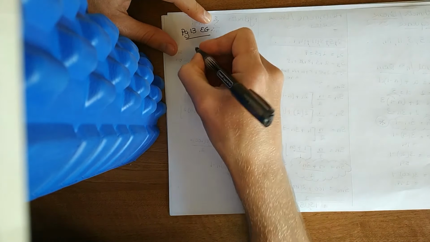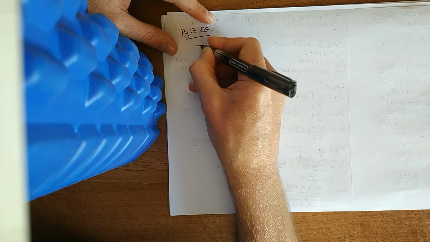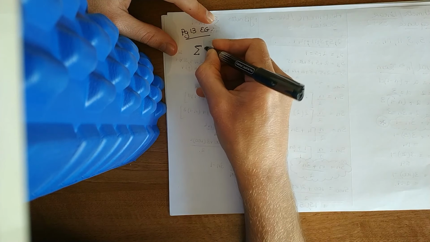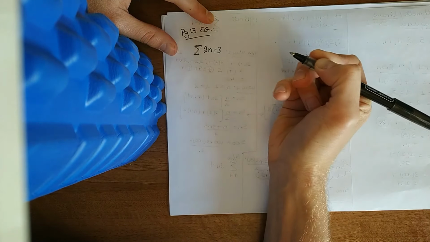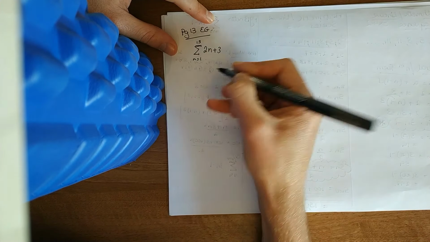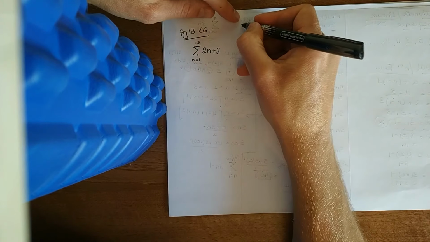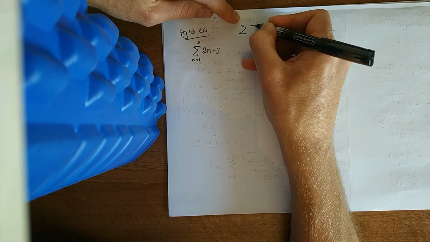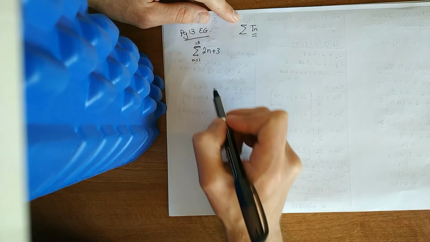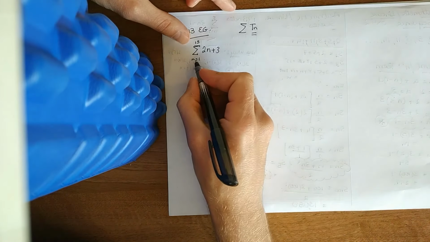Example. So this here has a sigma. Automatically that means sum of 2n plus 3, and it's from 1 to 15. Now remember, every time there's a sigma, there's a tn after it, your general term. That allows you to get your first few terms. So we'll get the first term.